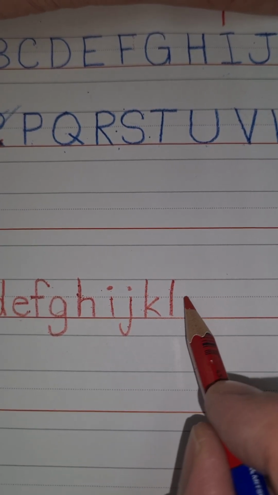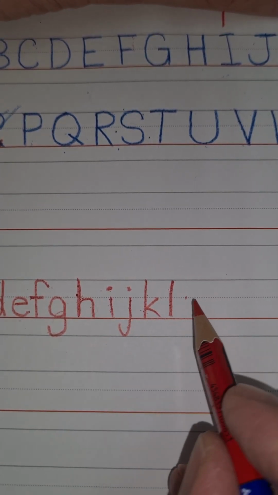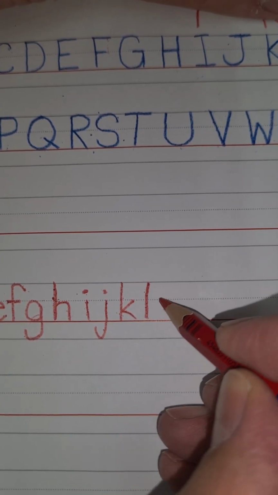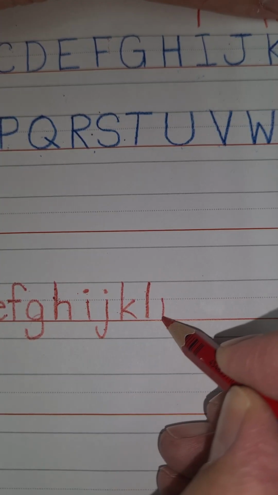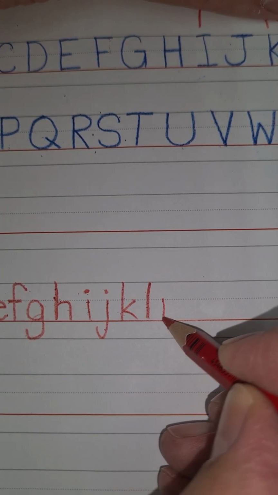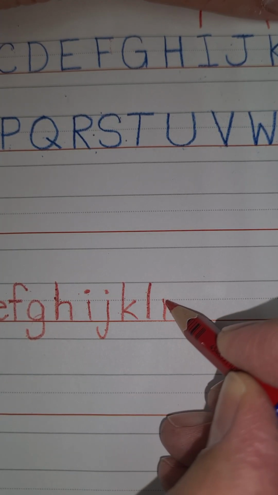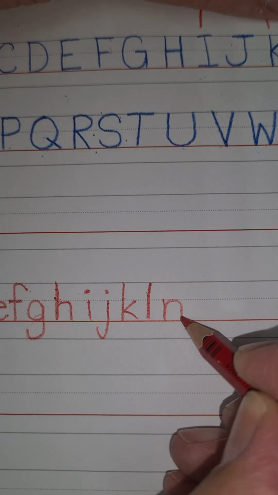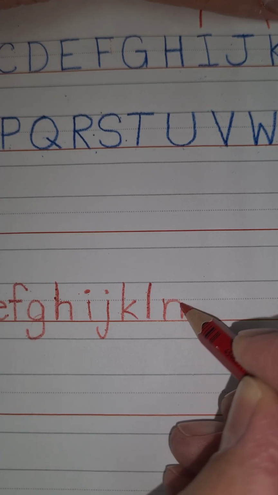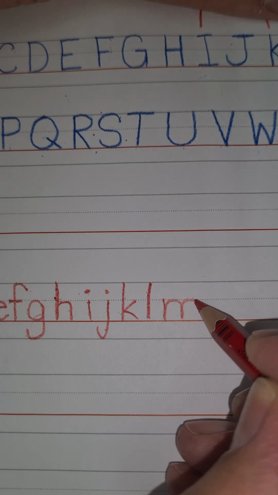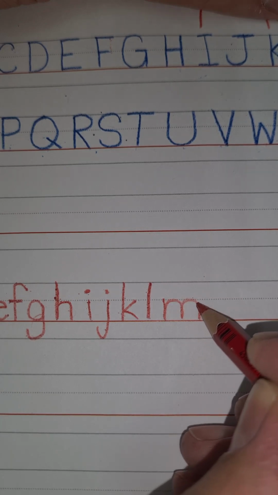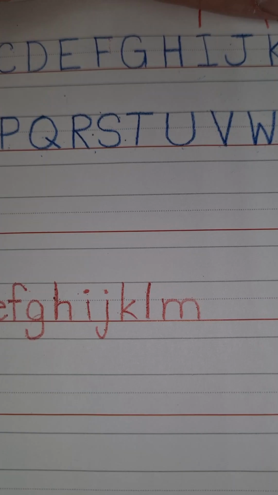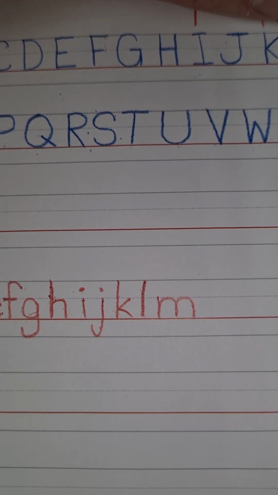Okay. We're going to start at the dotted line and down. Okay. Keep on the paper. We're going to go back up and down. Back up again. Down. Like that. M.